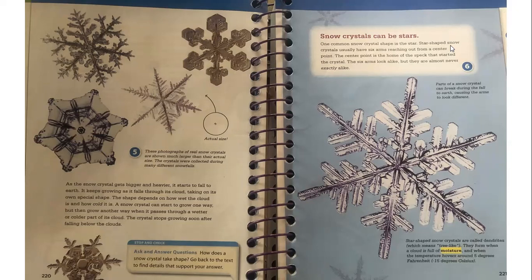Habiba, did you read? Miss, can I read? Did you read, Habiba? No, right? Okay, read the next page.